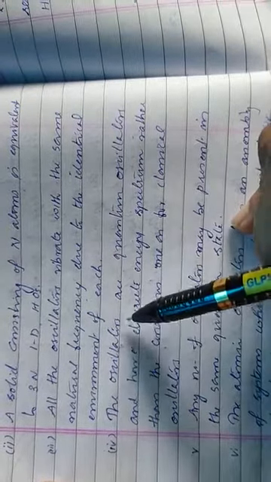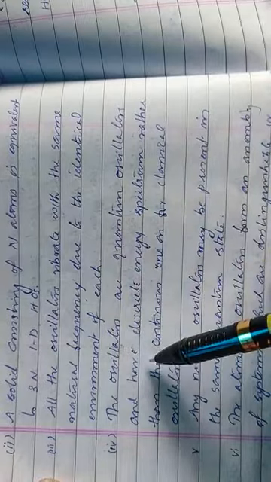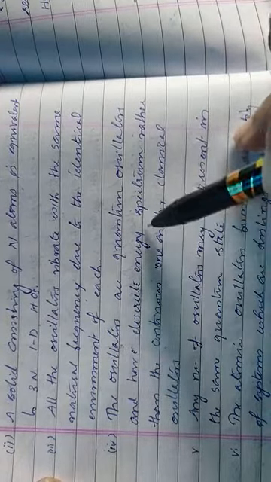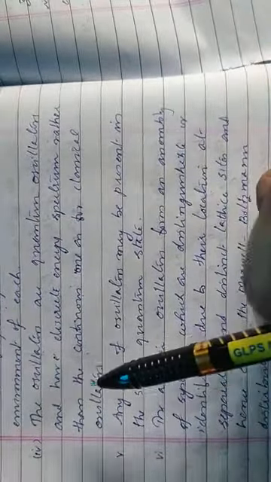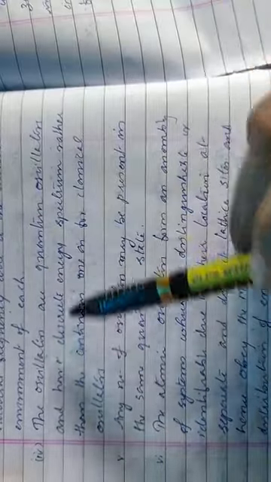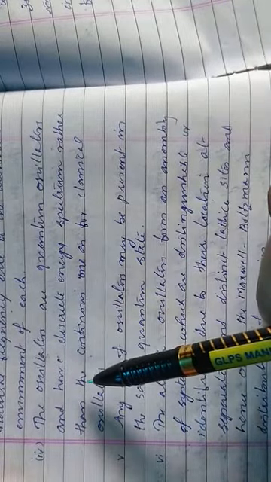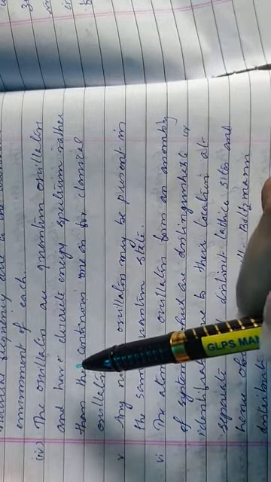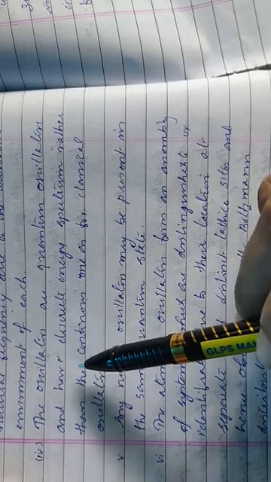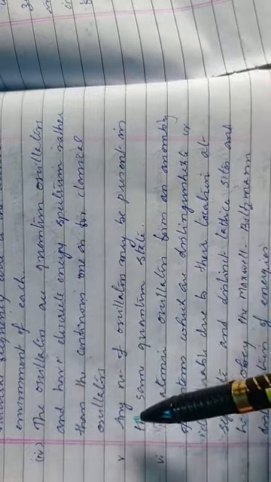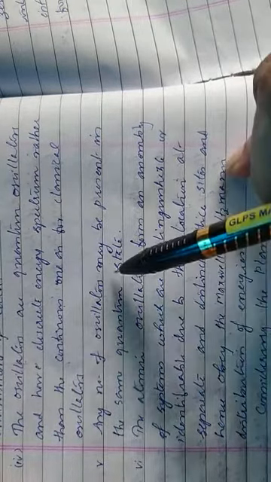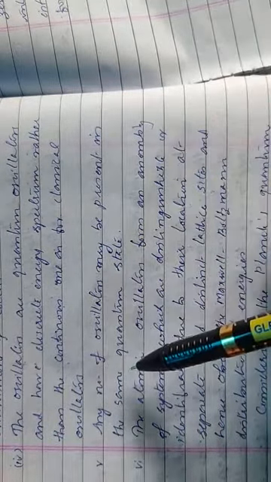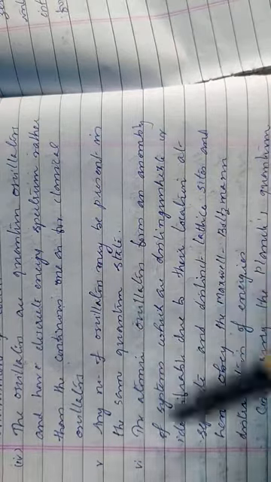The fourth point is that the oscillators are quantum oscillators and have a discrete energy spectrum rather than a continuous one as for classical oscillators. So this is the difference. Einstein assumed that the oscillators are quantum oscillators instead of classical oscillators, so these will not have a continuous distribution of energy but discrete energy values. And the fifth point is that any number of oscillators may be present in the same quantum state.